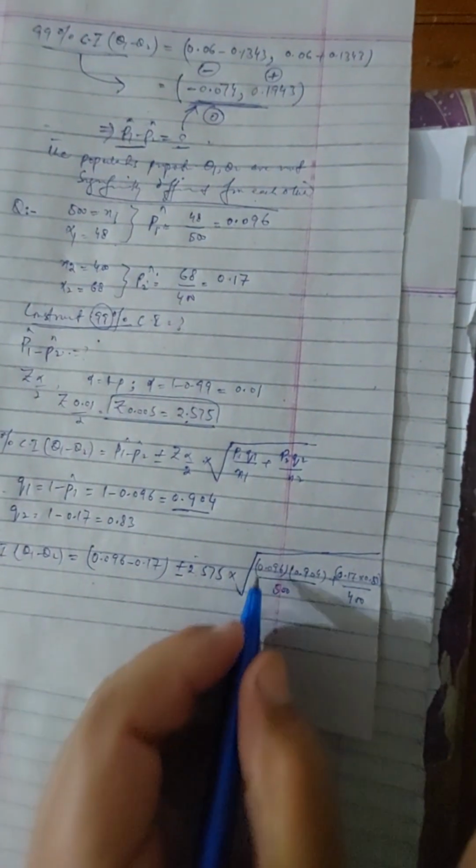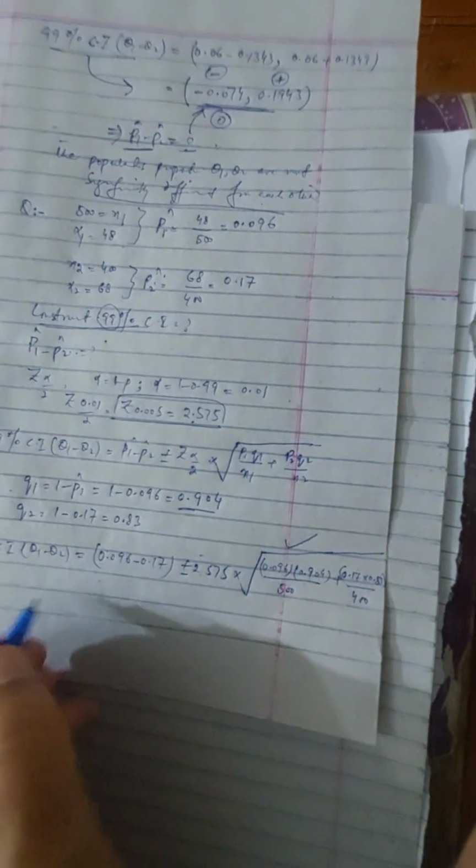So let's simplify this part and then we can find it out.